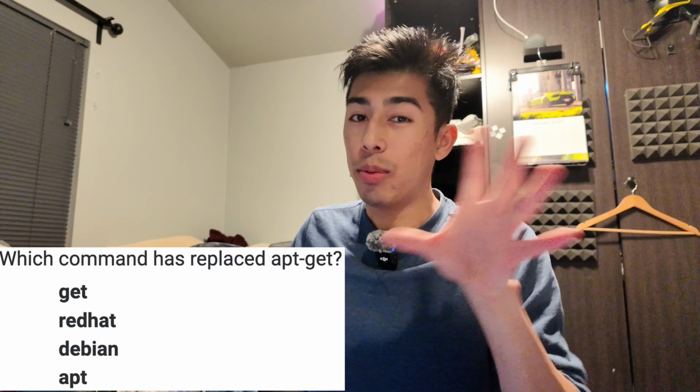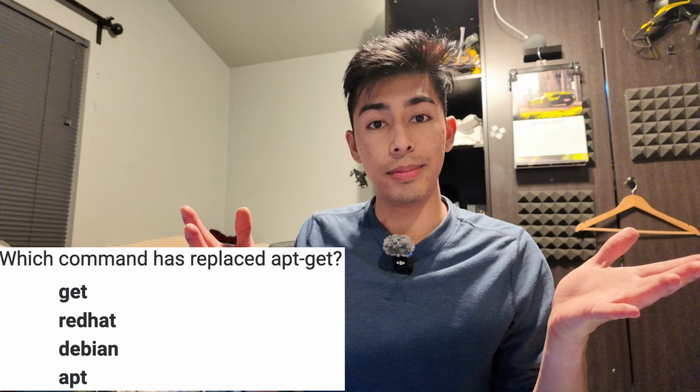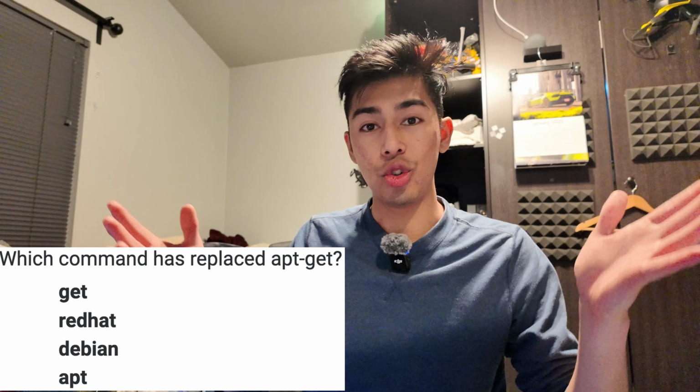If you just use get, it will not work. So just make sure you use apt or apt-get. Both are the same thing. Apt has just replaced apt-get.